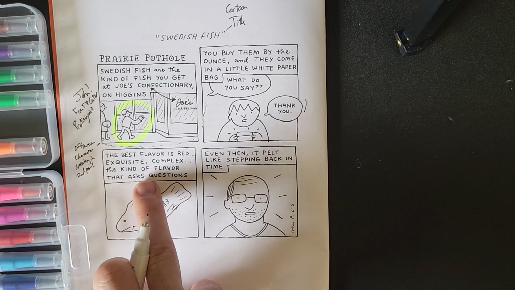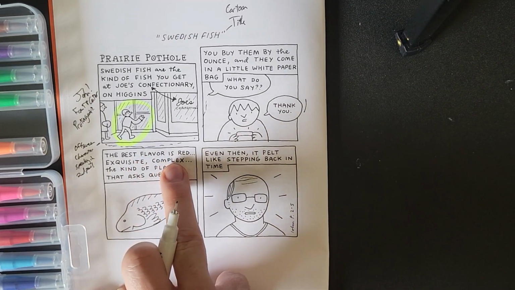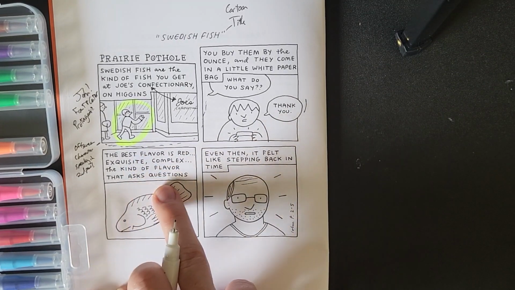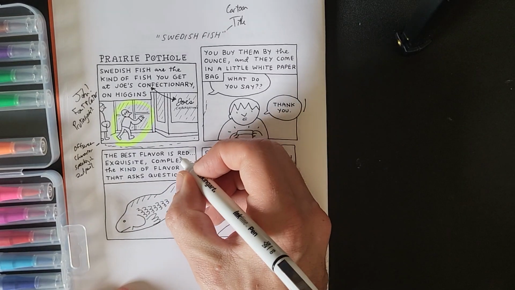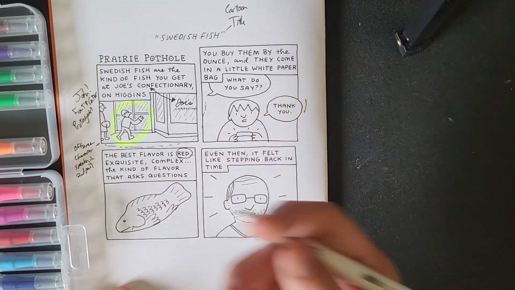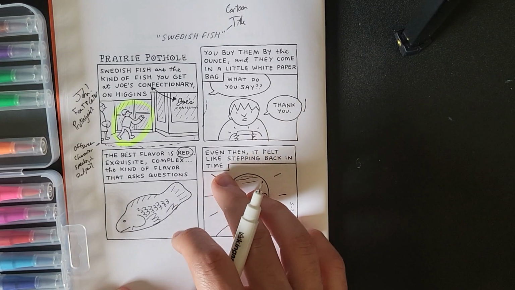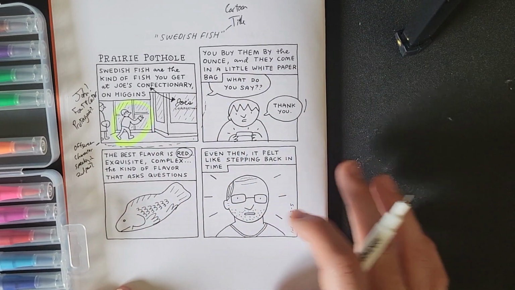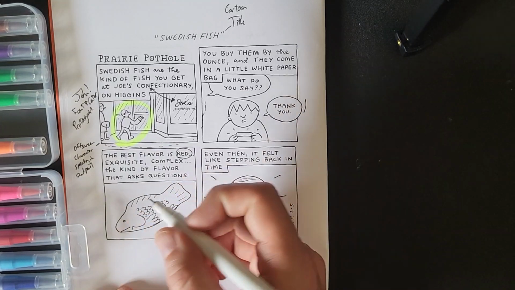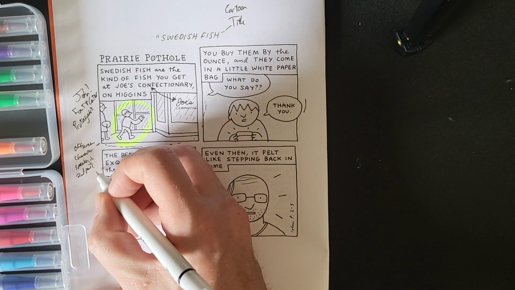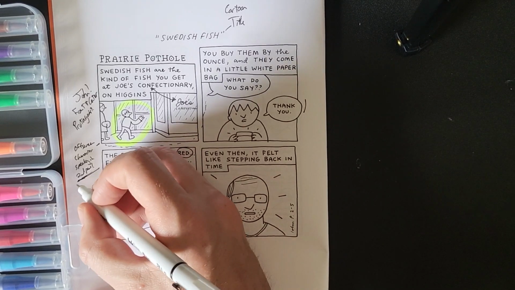"The best flavor is red, exquisite, complex, the kind of flavor that asks questions." I love that. It's so evocative. But this is important, right? John is telling us that this is actually red, even though the entire comic and all of his work is most often drawn in black and white. He's telling us that it's red. That's the flavor, right? And I'm going to draw a line here to sort of separate.